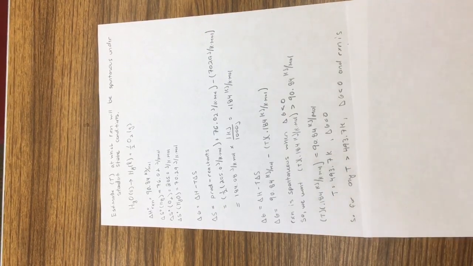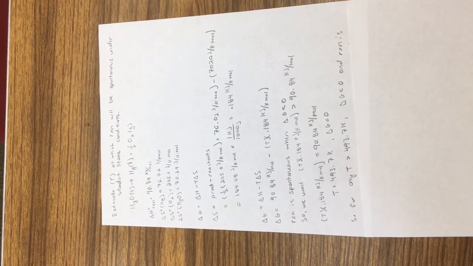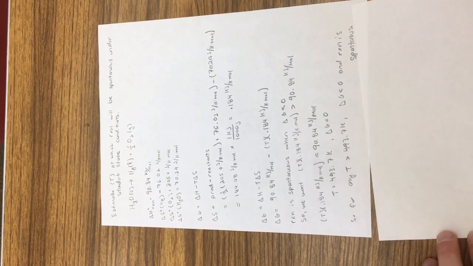So for any T bigger than 493.7 Kelvin, delta G will be negative and the reaction will be spontaneous.